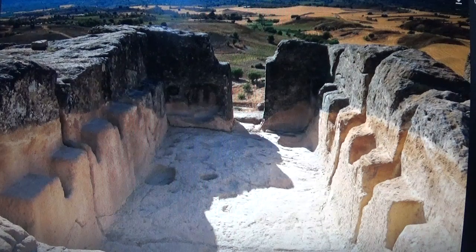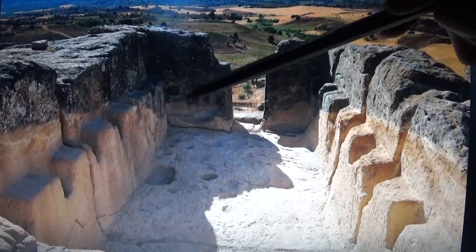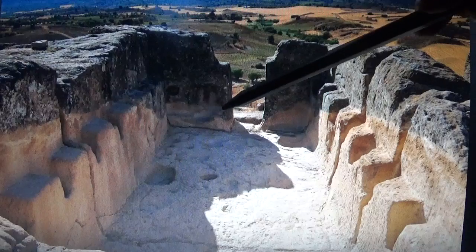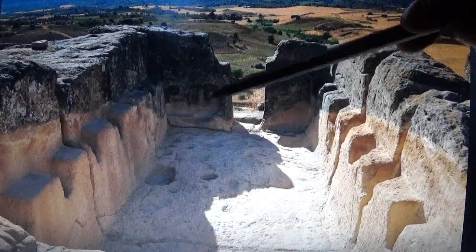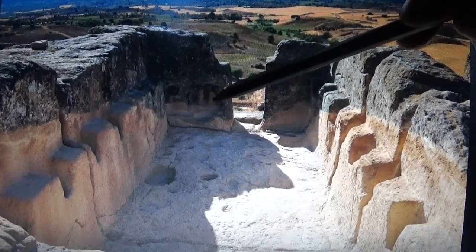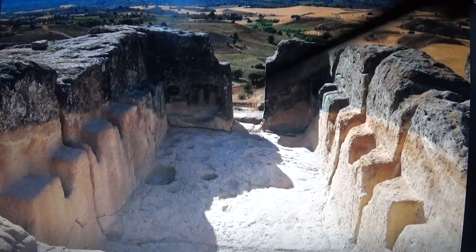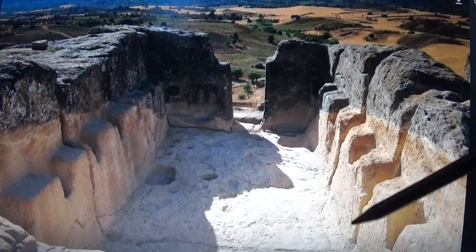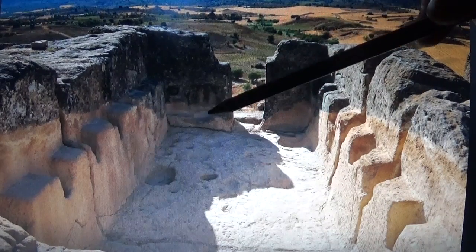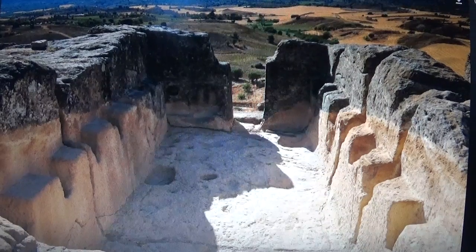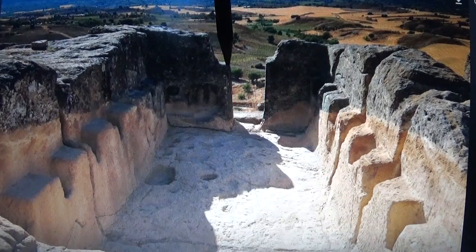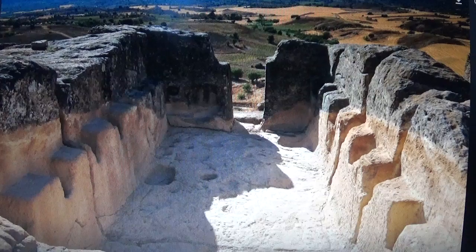But I've put this in to show you this. A part of the lime there that's formed has fallen away, and you can see what this thing was built from inside. Can you see those bars? These will have been metal bars that ran up these walls like that, and then they poured concrete into it.